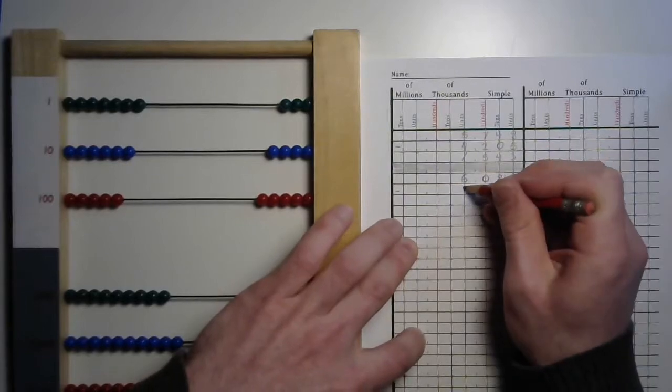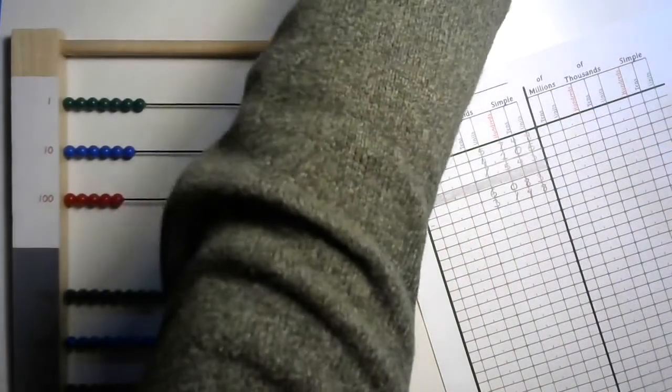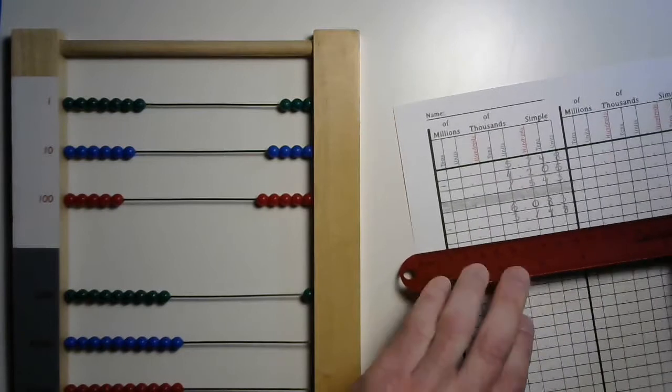I'm just going to make it easy and put a 3 there. I'm going to take my straight edge and darken the line underneath.